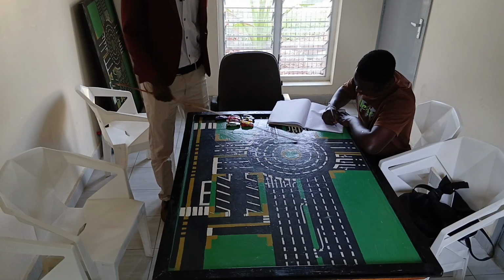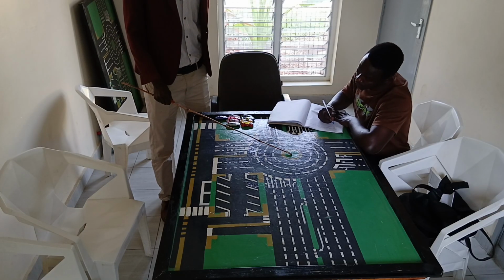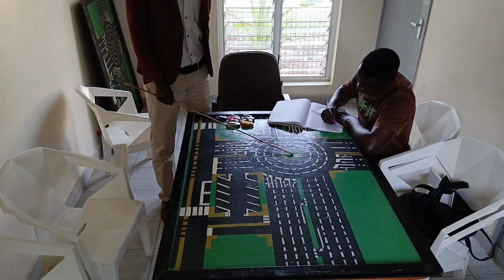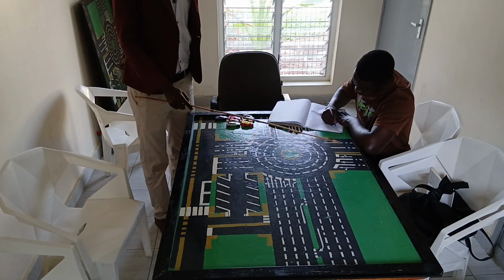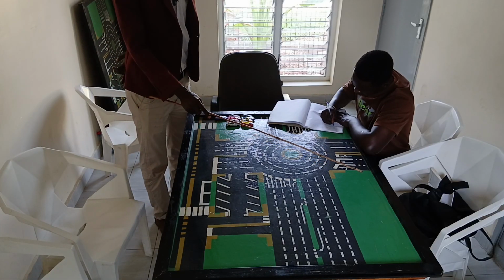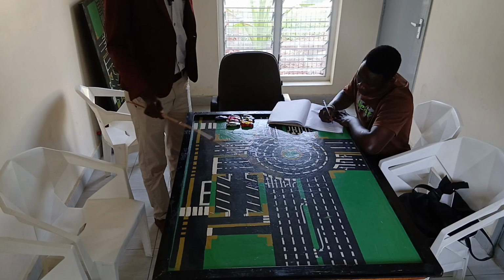This one. That is one of the features. We have roundabout island or traffic island. The second feature we have is the green island.